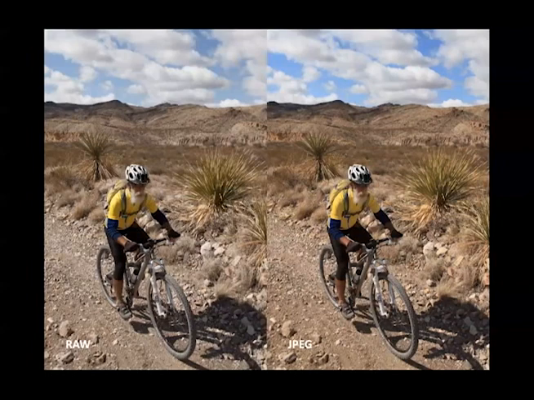So let's take a look at it. On the left side, you have a raw picture, and on the right side, you have a JPEG. And you might think, oh, well, I think the JPEG looks better. There's more colors, it's brighter. But that's because it's more processed, right? It's taking some of the elements out. Whereas with the raw picture, you could determine how blue the sky is, how yellow the guy's shirt is. And so those are some things to think about.